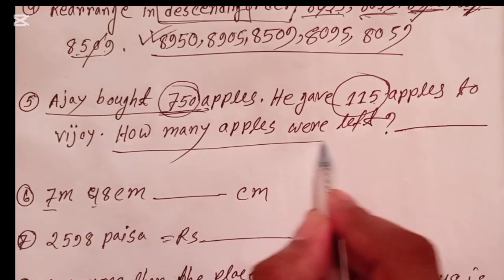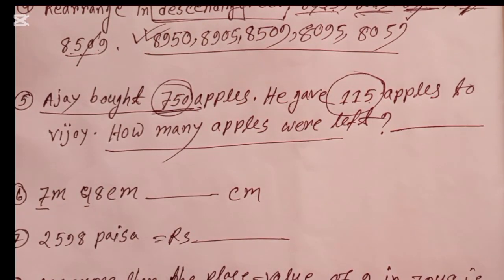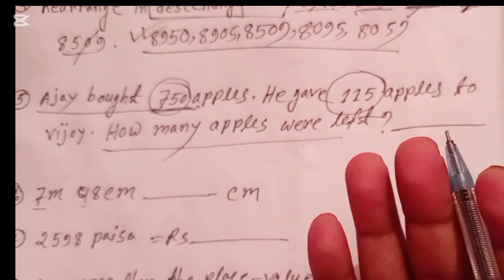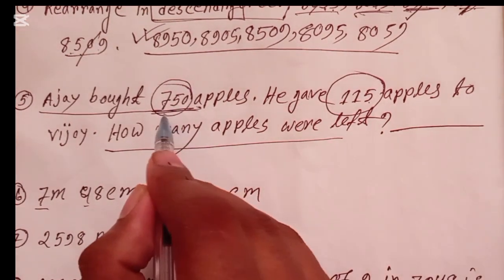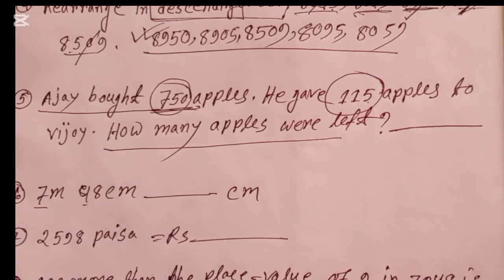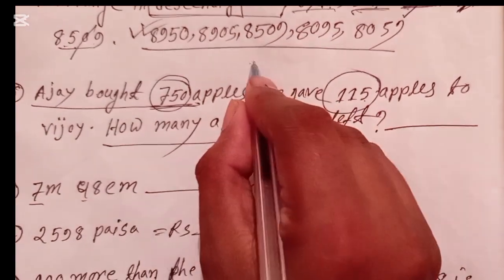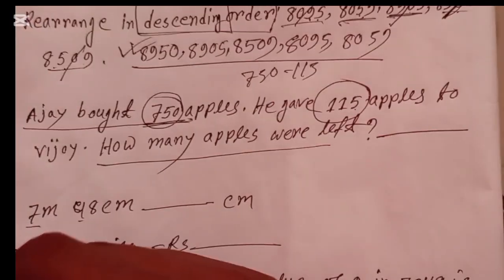We have to find out how many apples were left. We just do the subtraction. Which mathematical operation should we use? Definitely subtraction. So we have to subtract 115 from 750. What will the answer be?